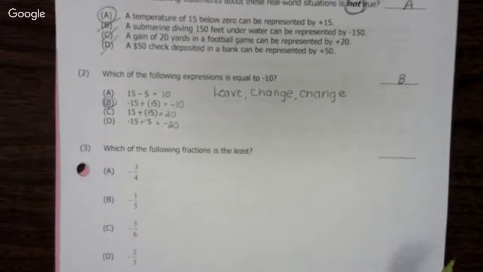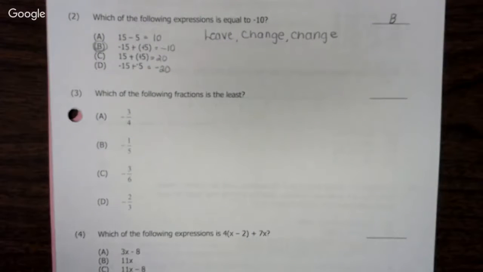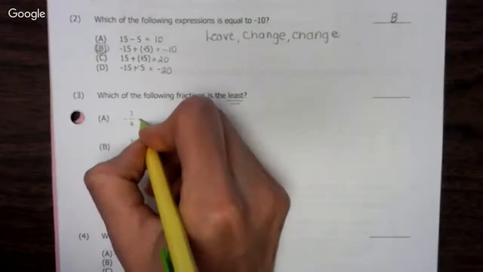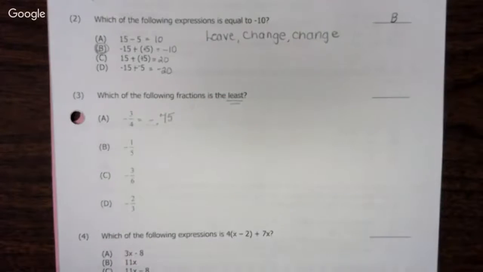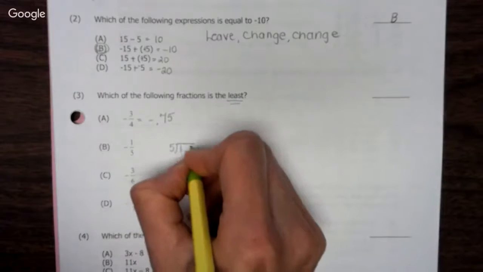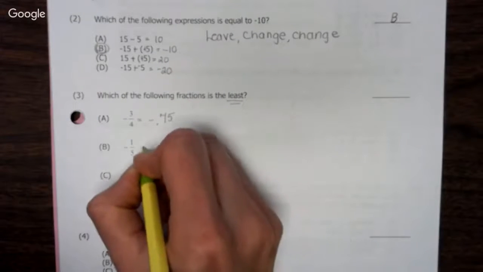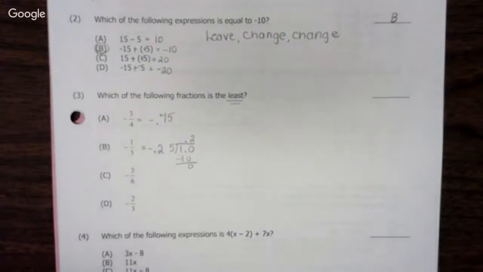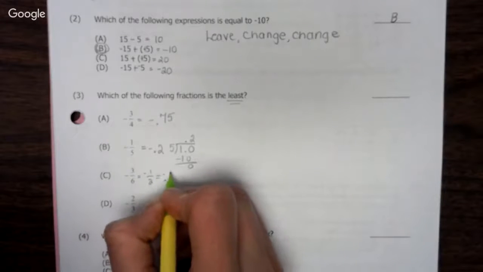Now, number 3, which of the following fractions is the least? Now, to compare these, there's 2 ways you can do this. You can either find common denominators, which I personally think would be very long, or you can make them all decimals and see which one is the least, the smallest. So we already know that 3/4 is 0.75, so that would be negative 0.75. Now, 1/5, I'm going to tip the fraction over to see what the decimal is. So 5 goes into 10 twice. So that would be equal to negative 0.2. Now, 3/6 is the same thing as negative 1/2, which is negative 0.5.